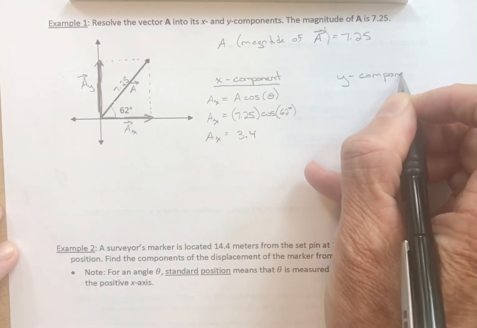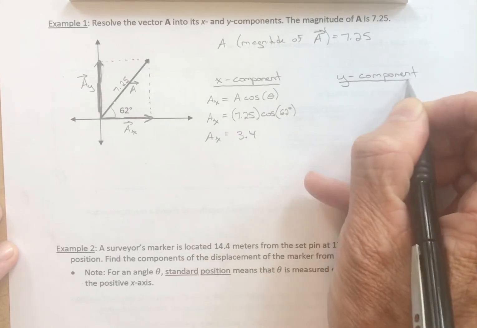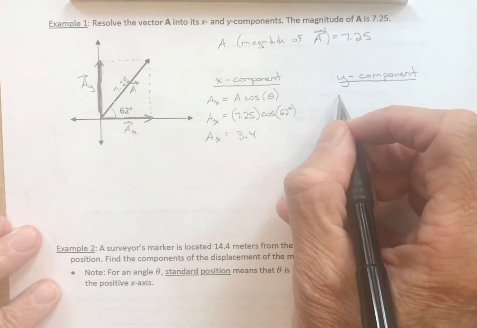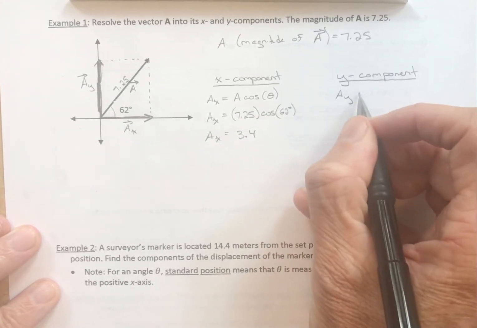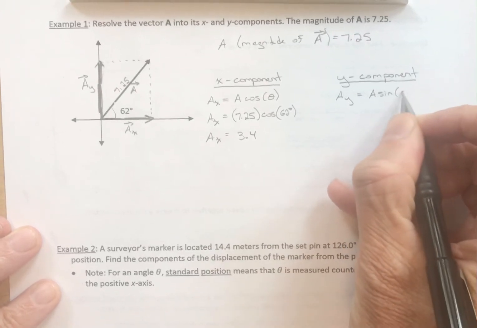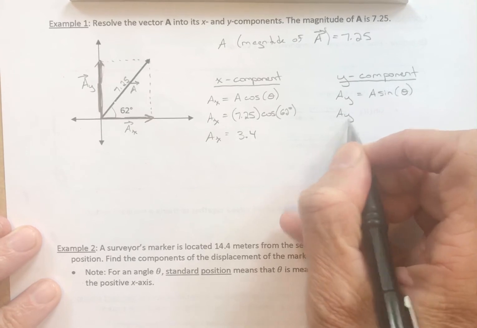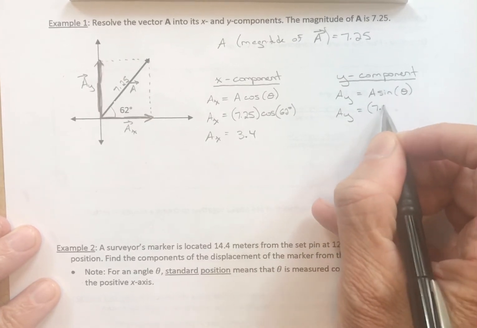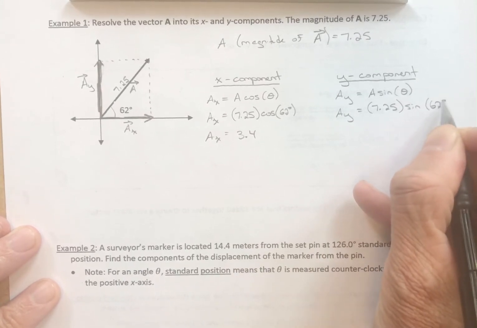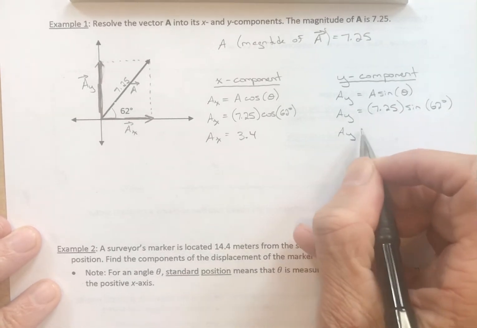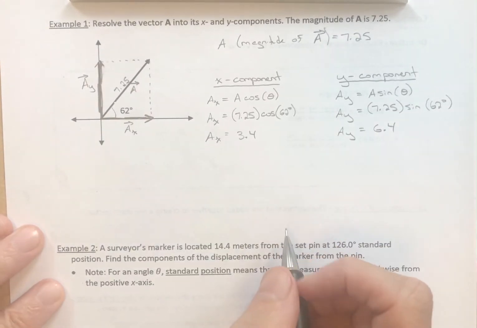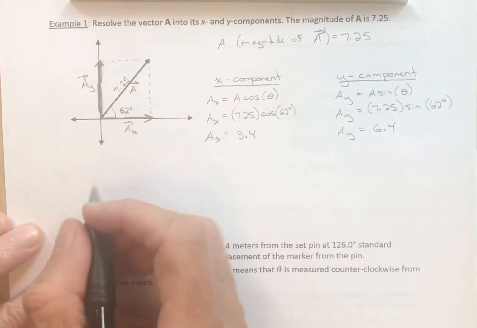So again, the components are the magnitudes of the x and y vectors. The magnitude of the y component is equal to the magnitude of the vector times the sine of the angle. So again, the magnitude of the vector was 7.25. The angle's measurement is 62 degrees. And I've already done the math, and it came out to be 6.4. Okay, so resolve it into its components.